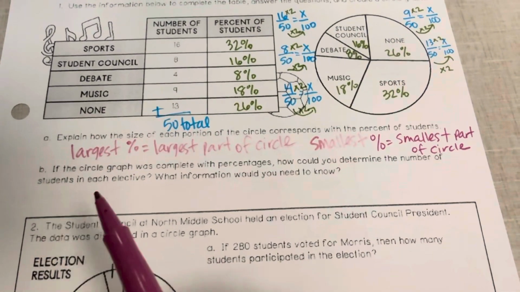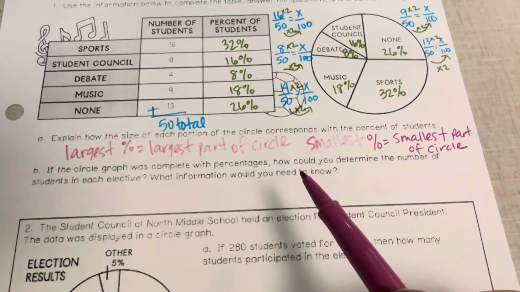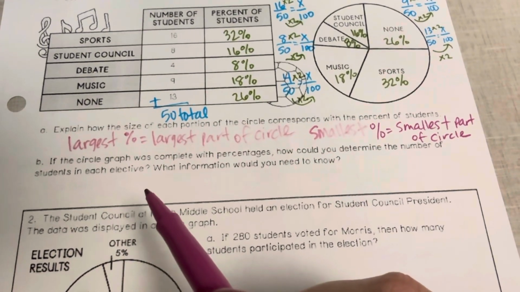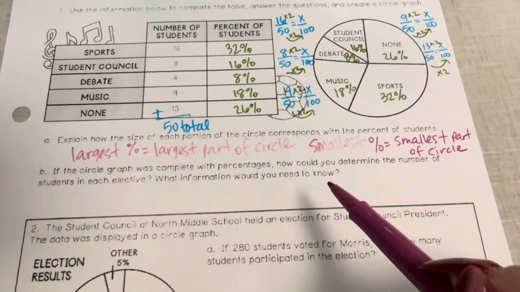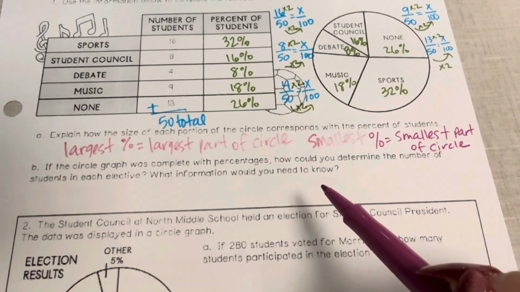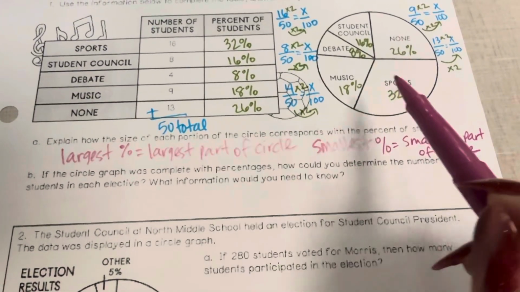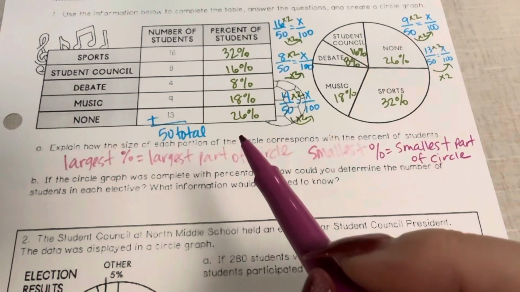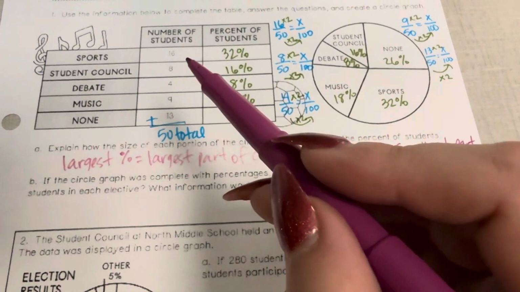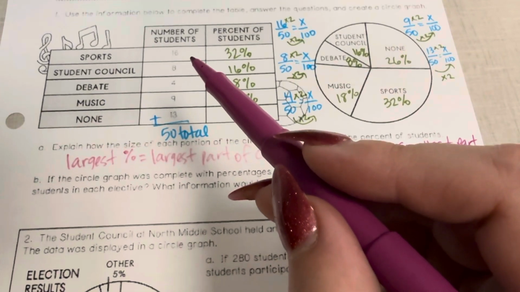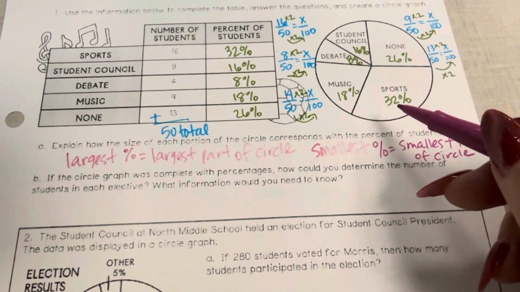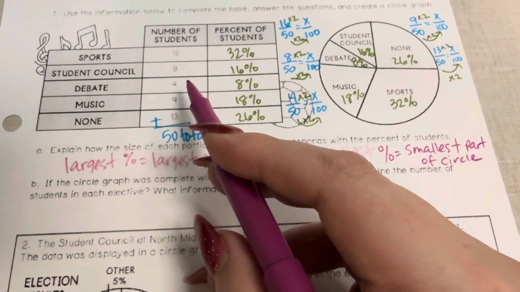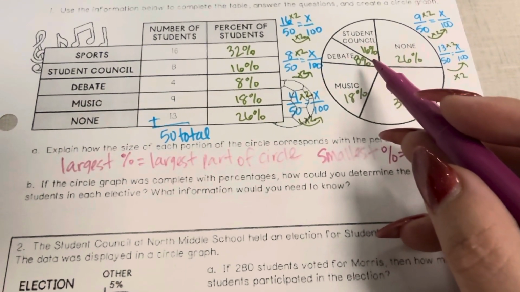B says, if the circle graph was complete with percentages, how could you determine the number of students in each elective? What information would you need to know? So basically they're asking, what if this was the opposite of what we were given? What if we just knew that there were 16 students in sports and we had the percentage, and we knew that there were 8 students in student council, and we knew that that was 16%.